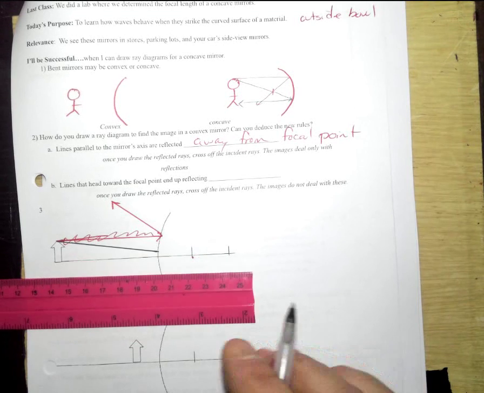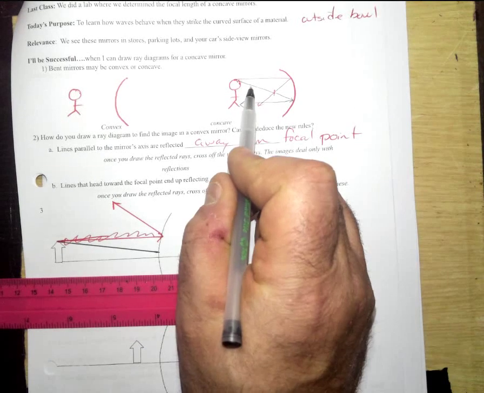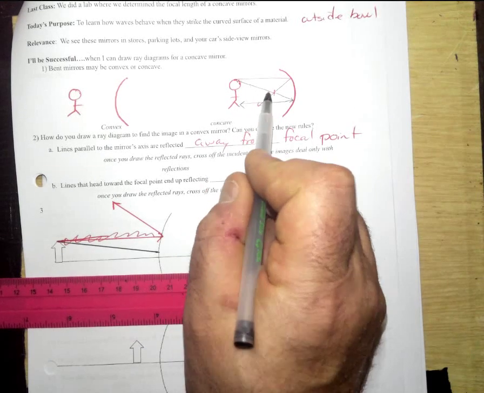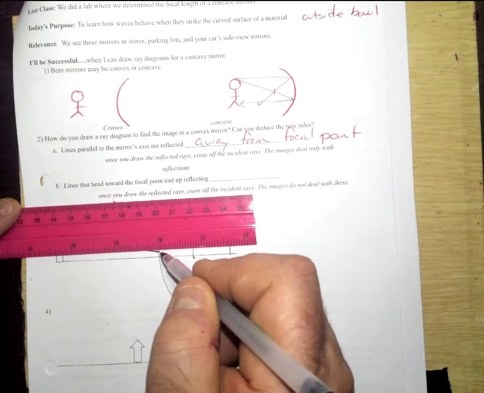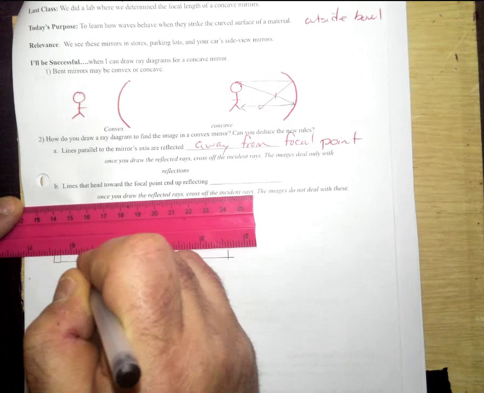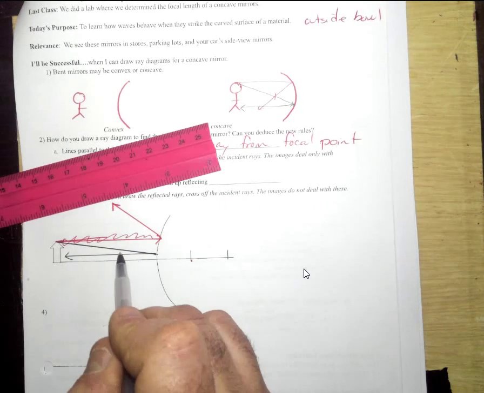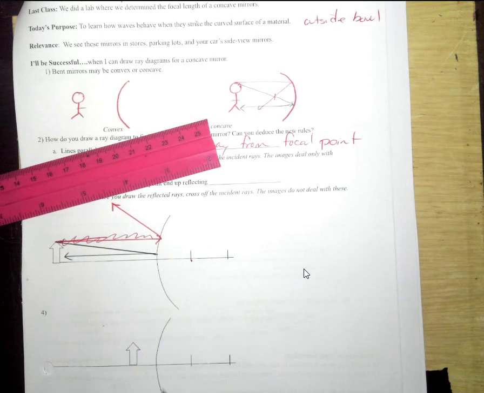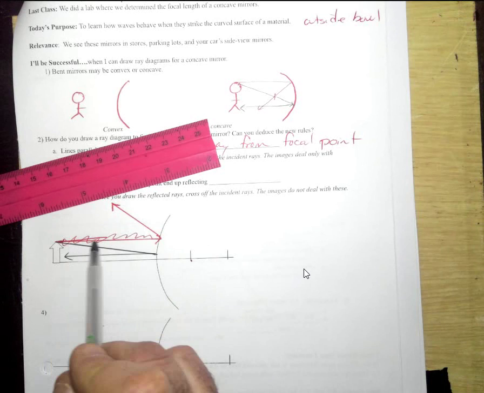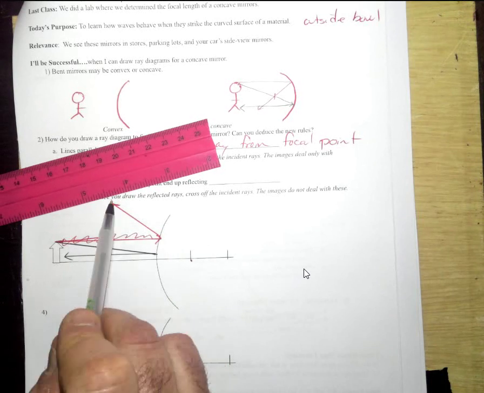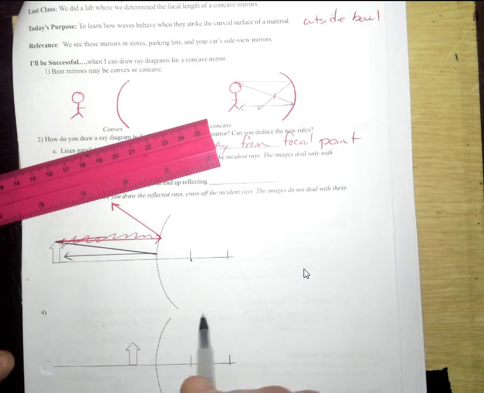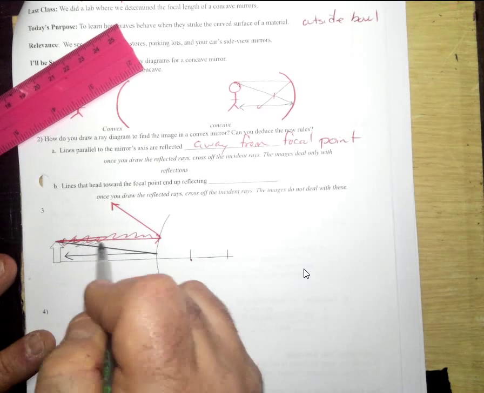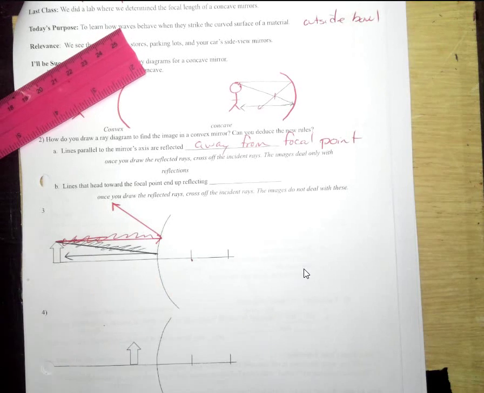Okay, there's the same kind of connection between focal points and parallelness as before. When one's going towards a focal point, it's going to get reflected parallel to the axis. If you look at the normal at that point, it's going to reflect in that way. So things that start off parallel end up coming from the focal point. Things that go towards the focal point end up going parallel. Once you draw that reflected ray, crisscross, scribble out the incoming rays.